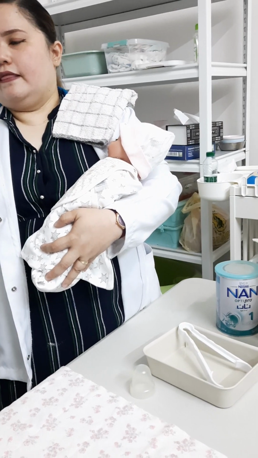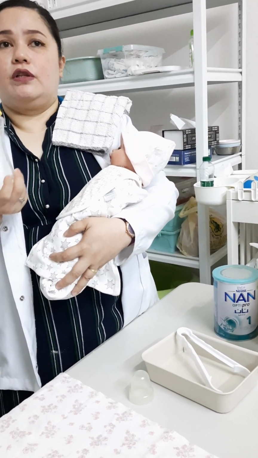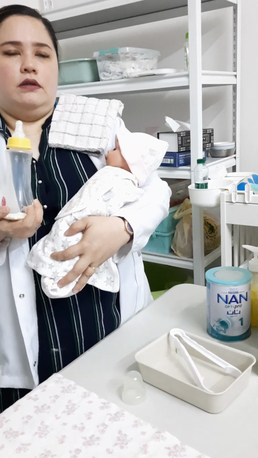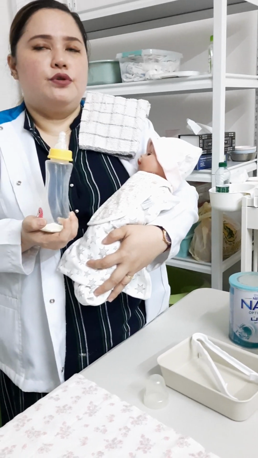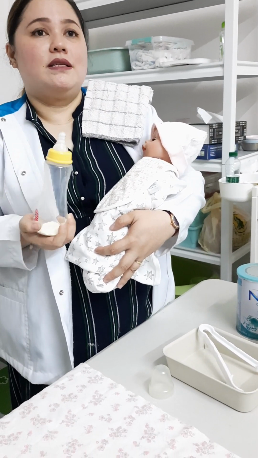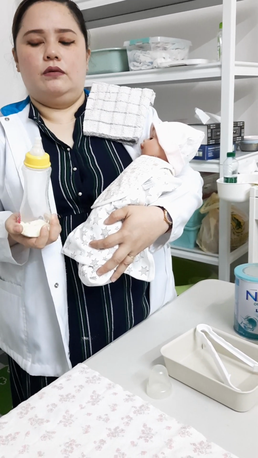Never let them finish or consume all the milk if they are already full. Okay, if they push the bottle out, it means they are already full, right? They don't want to take the milk.